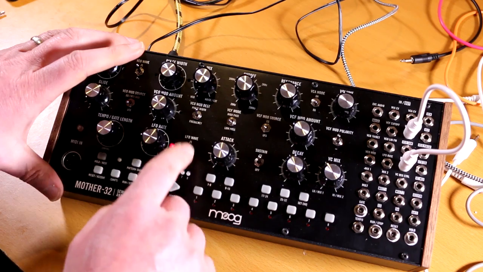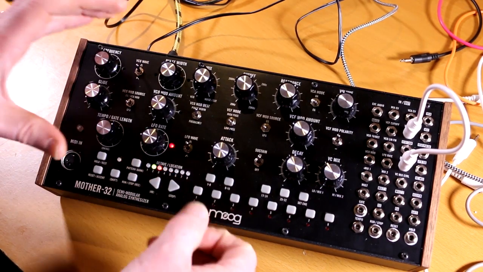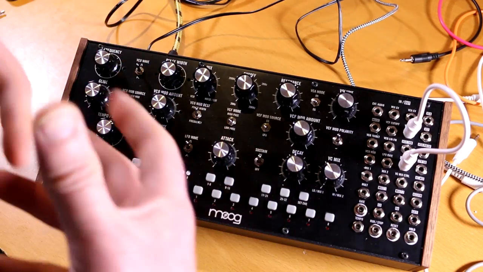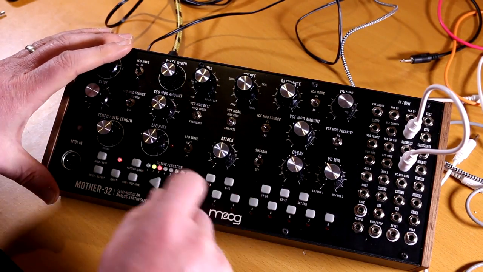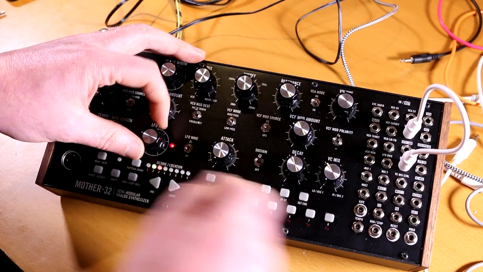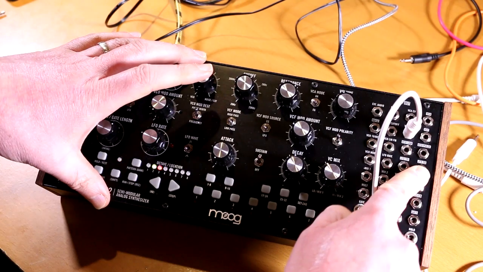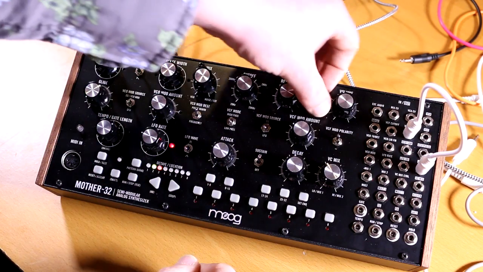Now the LFO has got a triangle wave and a square wave, and it can use both of them actually at the same time. It's always generating them, it's just that you switch between them on the front panel here. So if I leave the cutoff going on the triangle, I can take the square output, which is here, plug that into the resonance for a slightly different sound.